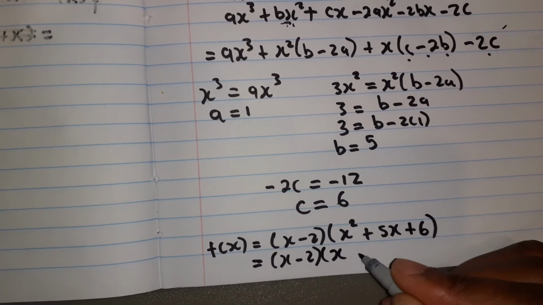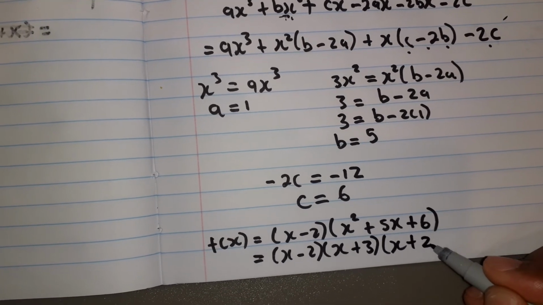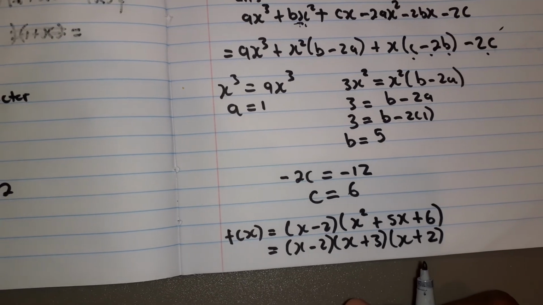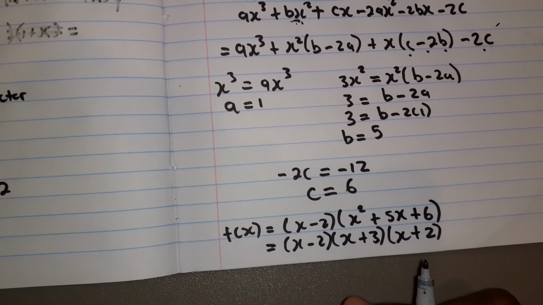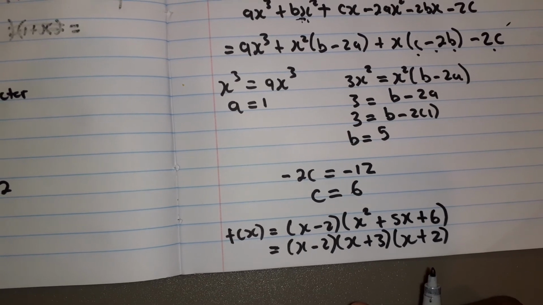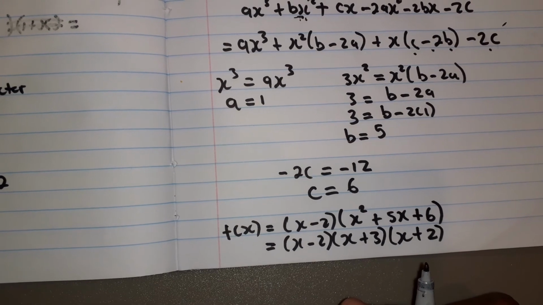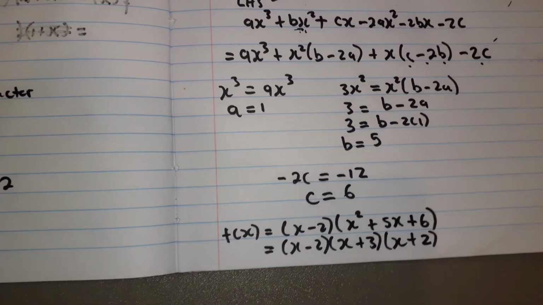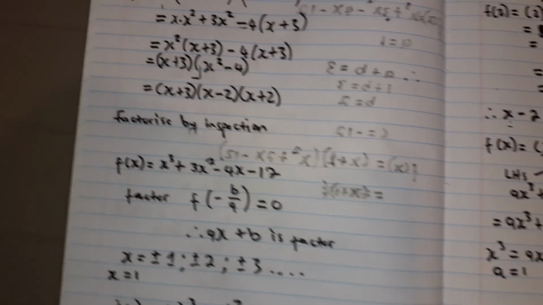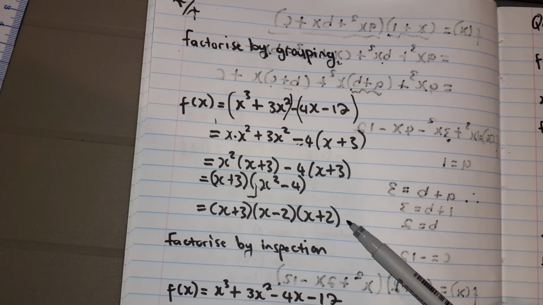Then it will be x plus 3, then x plus 2. Then you are factorizing this cubic polynomial by using the inspection method. So as one of these expressions, if not, we factorize by grouping.